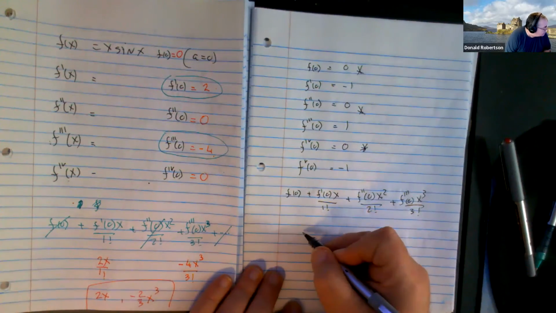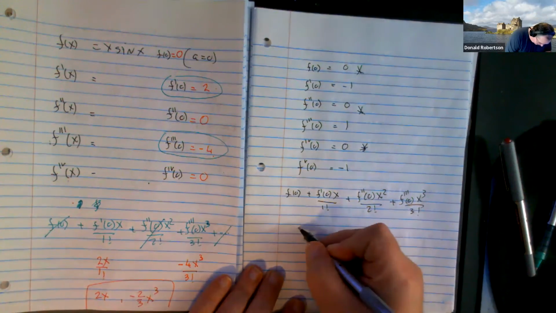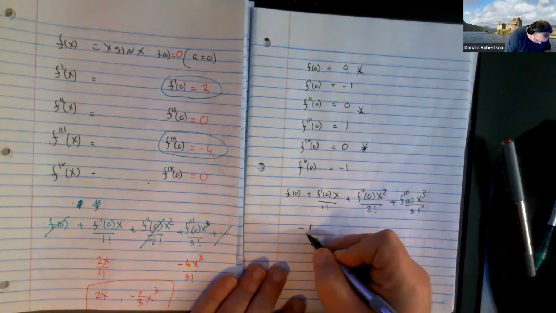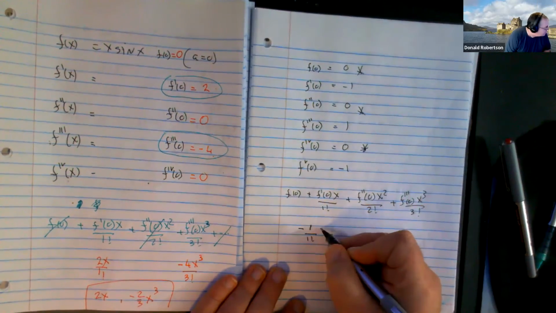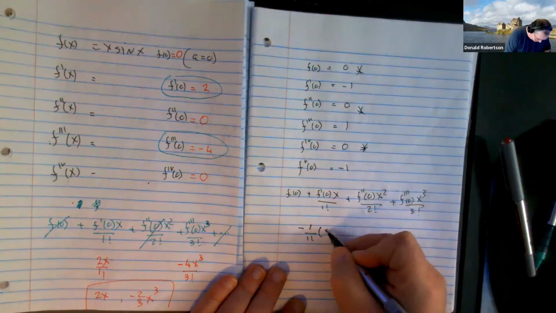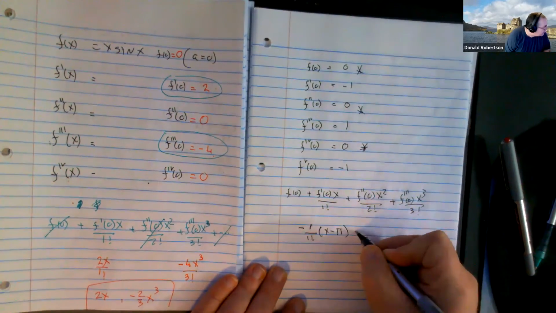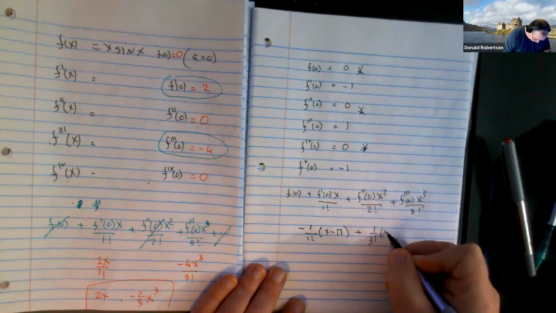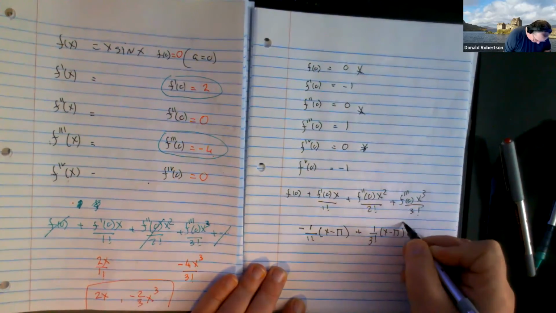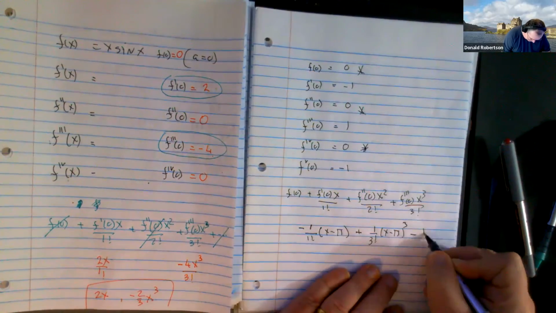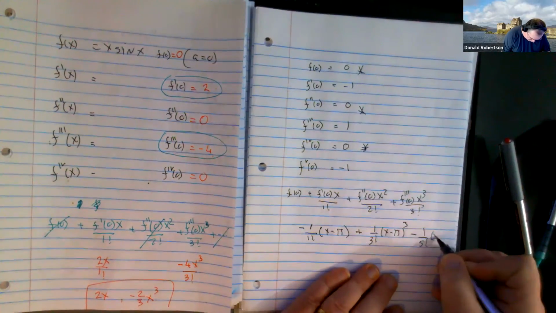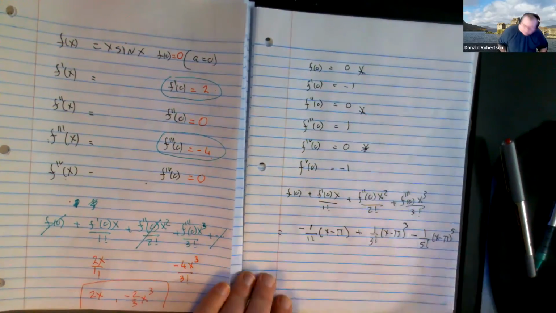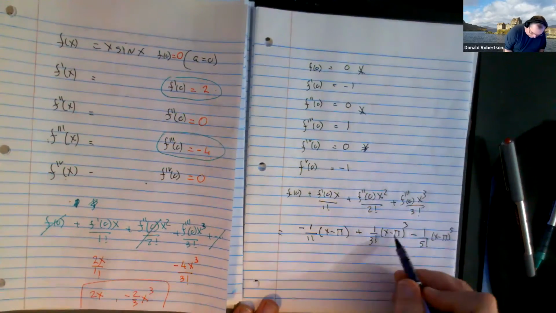What you get is a negative 1 over 1 factorial times that guy. And then the next one is plus 1 over 3 factorial of that guy. And then you get a negative 1 over 5 factorial of that guy forever. And what I notice is that that's odd power.